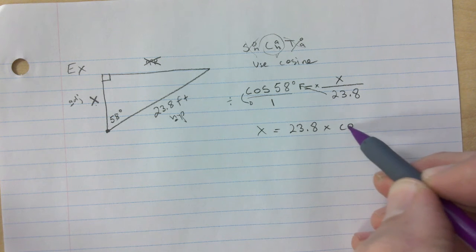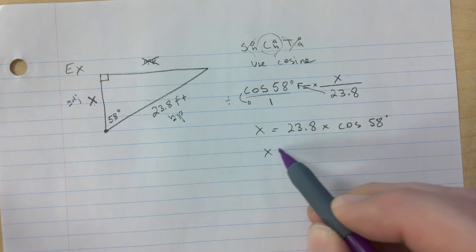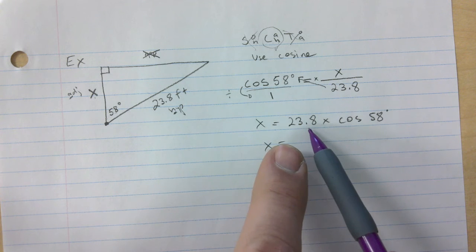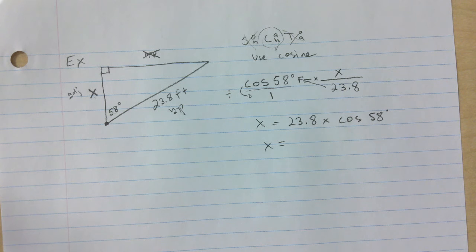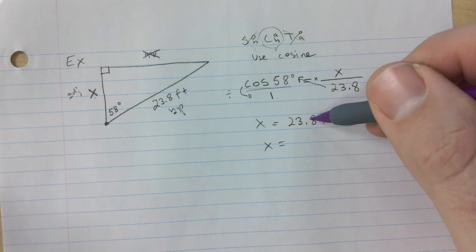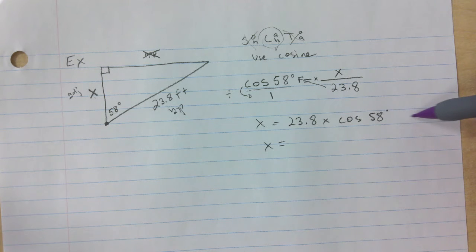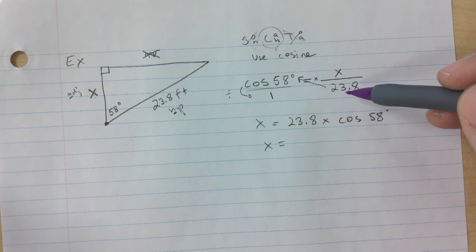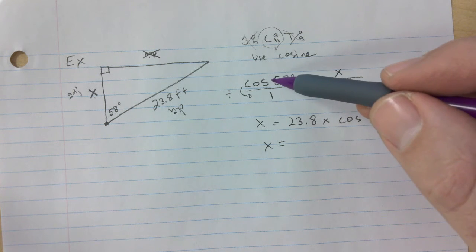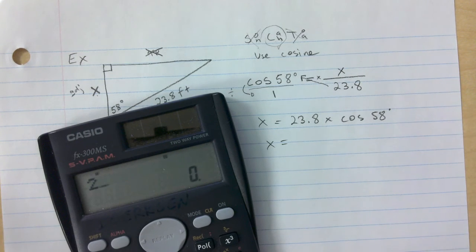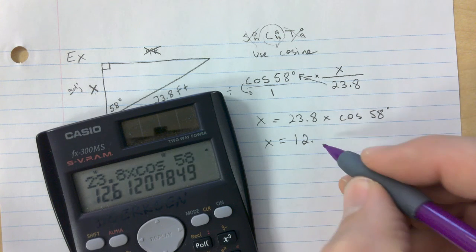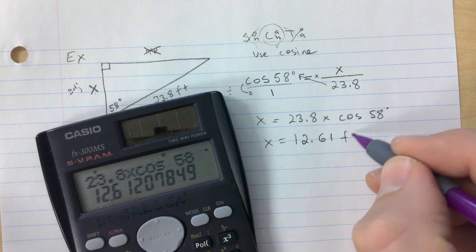23.8 times cosine of 58. And you might ask yourself, Mr. Dirksen, does it matter if I go cosine of 58 times 23.8? I think it does, because sometimes your calculator, if you type this right next to 58, will multiply first and then take the cosine, and you don't want that. So I would put down the whole number first, and then multiply by cosine of 58. So 23.8 times cosine of 58 is 12.61, and we are in feet.